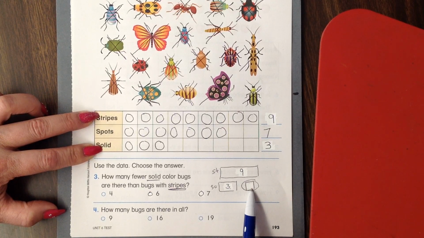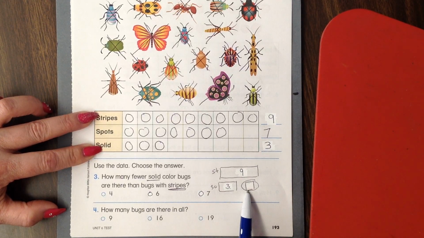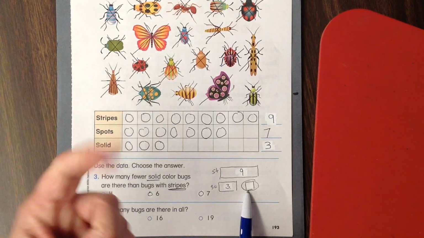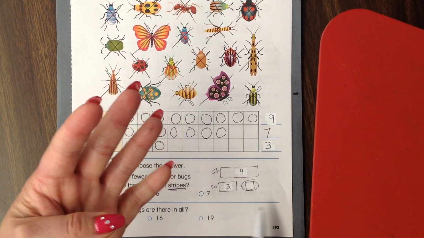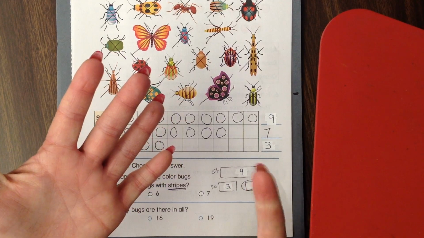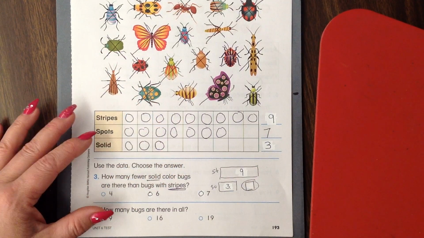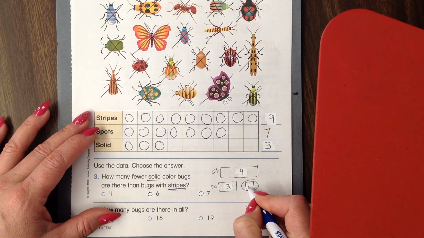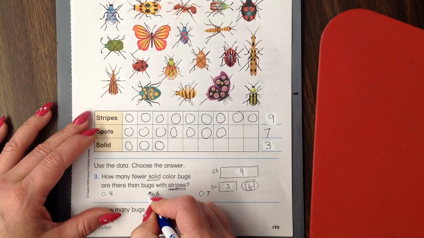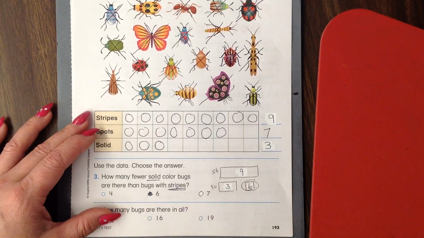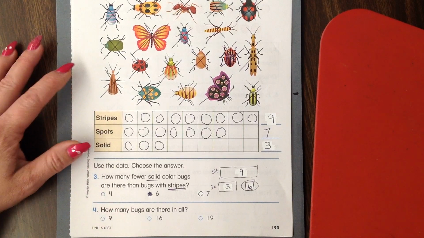So our compare number is what's missing. So what would 3's partner have to be in order to make 9? How many more would there need to be so it was the same? You can count on. So you can say 3, 4, 5, 6, 7, 8, 9. Okay, so that would be 6 more. You would need 6 more. All right, so 6. There are 6 fewer solid color bugs than the ones with stripes.